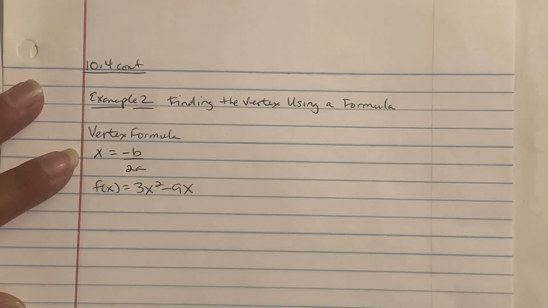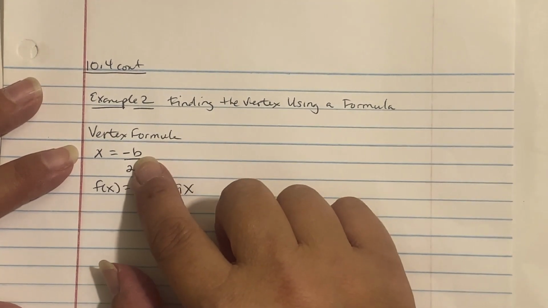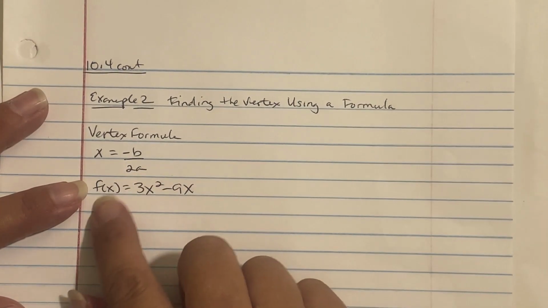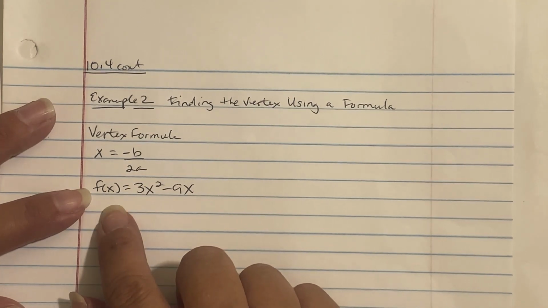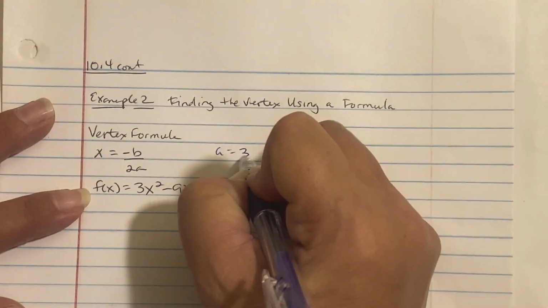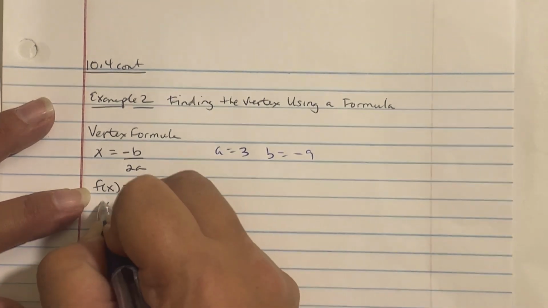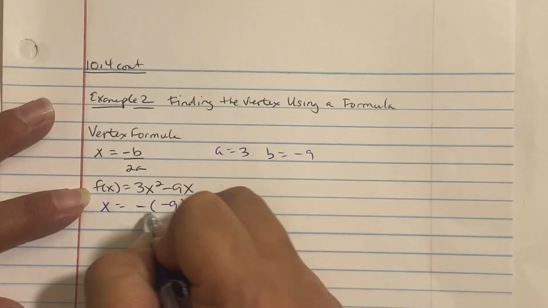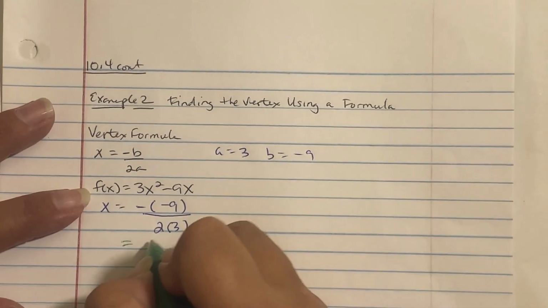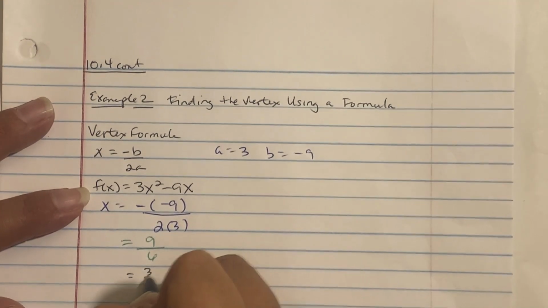In example 2, finding the vertex using a formula. There is a formula called the vertex formula, where x is equal to -b over 2a, which allows us to figure out the vertex. So first thing, we identify our a is a 3 and the b is a -9. So if we're using the vertex formula, x equals negative of -9 over 2 times our 3. So we have +9 over 6, which reduces to 3 over 2. But that only gives us our x. We need to find our y also.